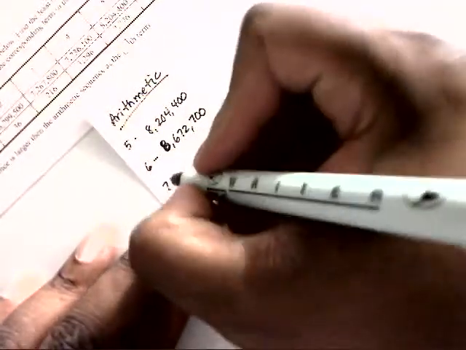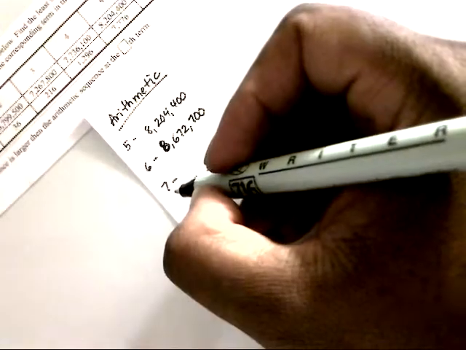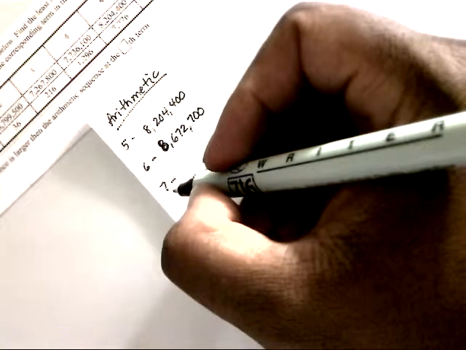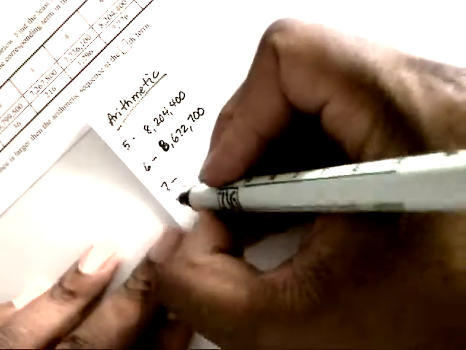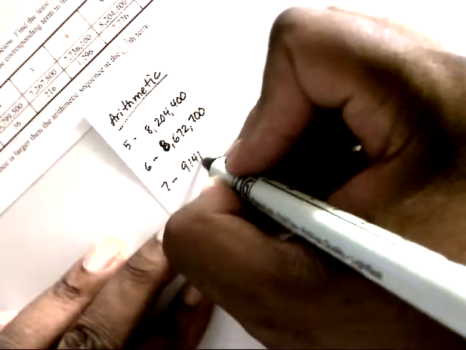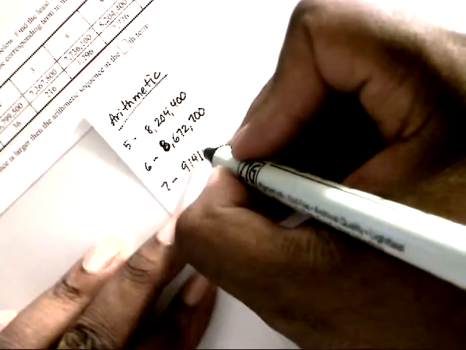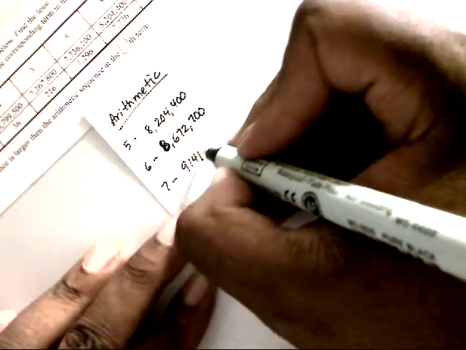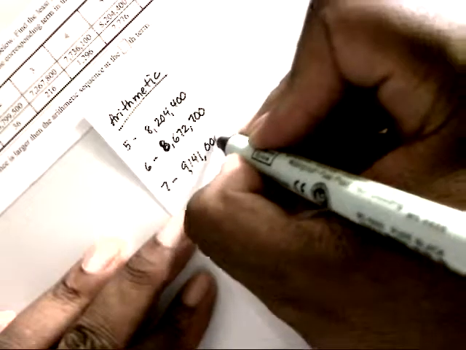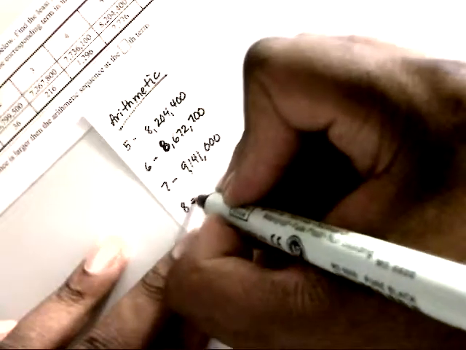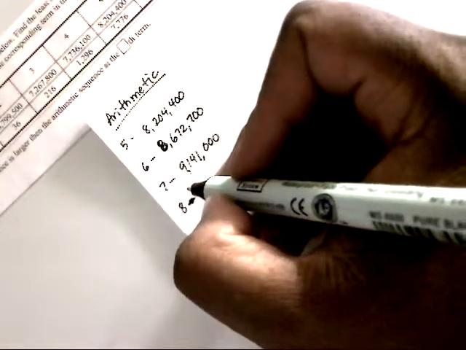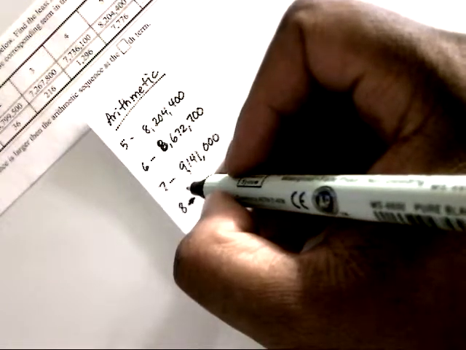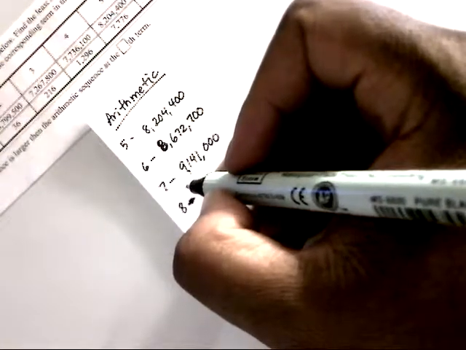you get 8,672,700. Then the seventh term, add 468,300. You'll get 9,141,000. Then the eighth term of that arithmetic sequence, just keep adding 468,300.